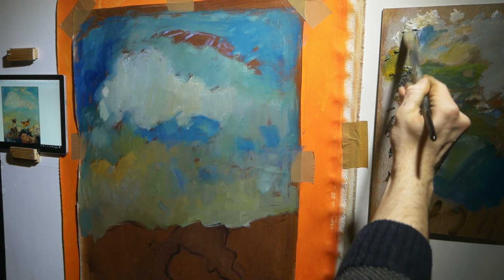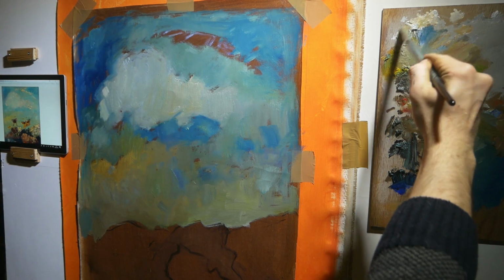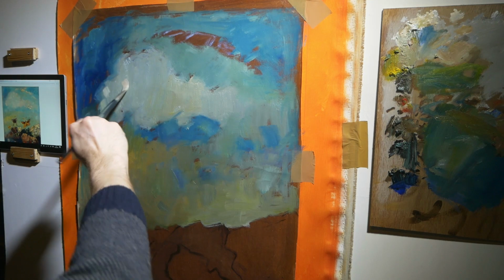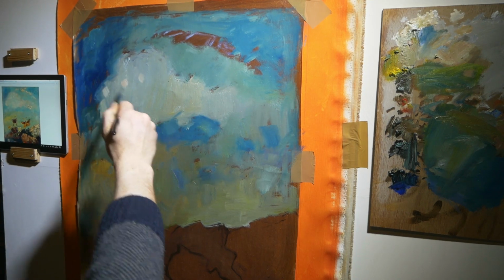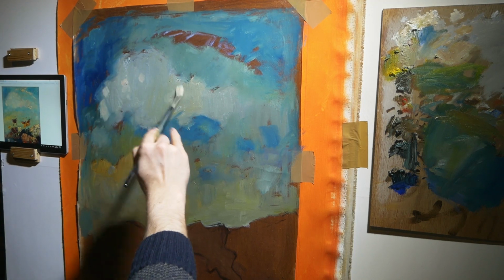And there's a few notches of it that glisten over the top as well, little patches down here a little bit.